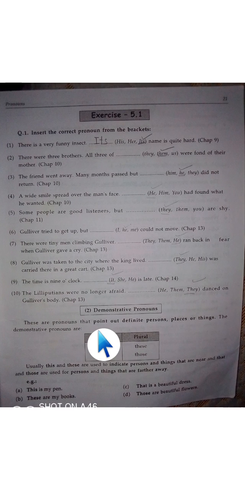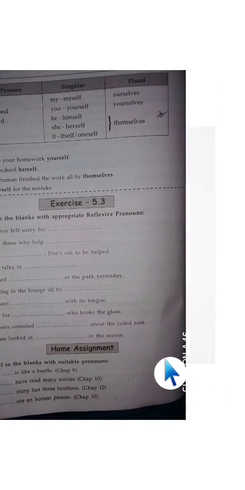Circle round the demonstrative pronouns in the following sentences. This is a beautiful deer. So, what were the demonstrative pronouns? If we remember, the demonstrative pronouns are only four. If they are singular, there are this and that. If they are plural, these and those. So, we have to just circle it. That is this, that, those, these. This is very, very simple.